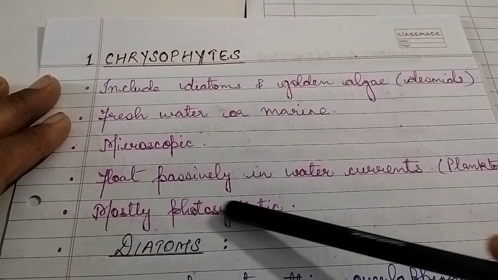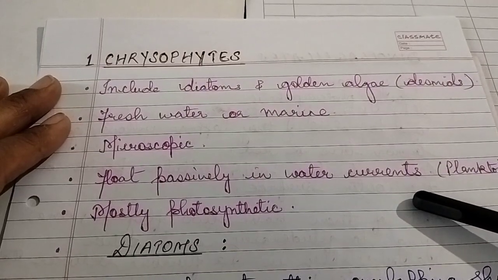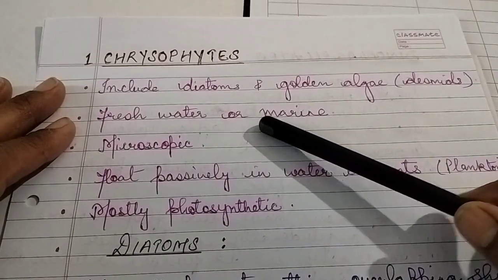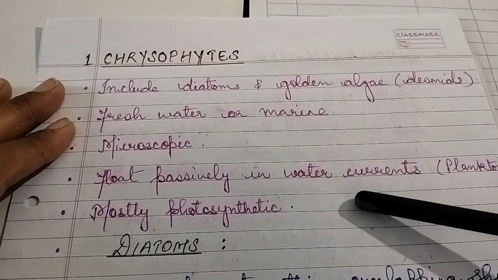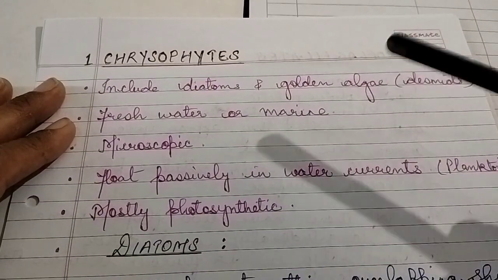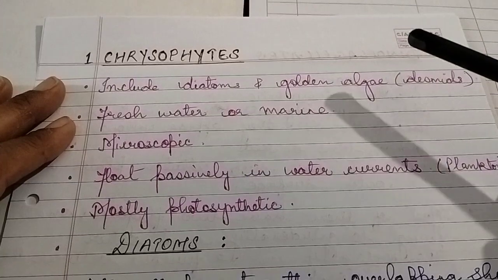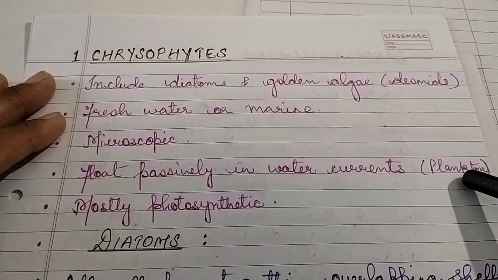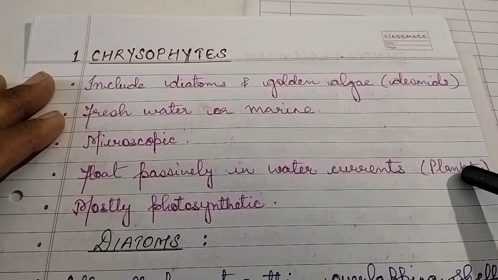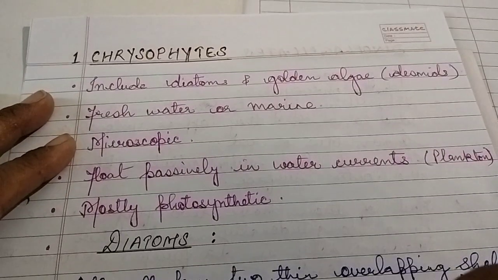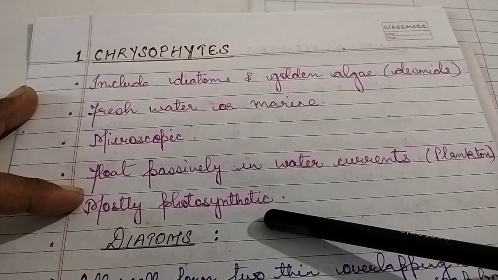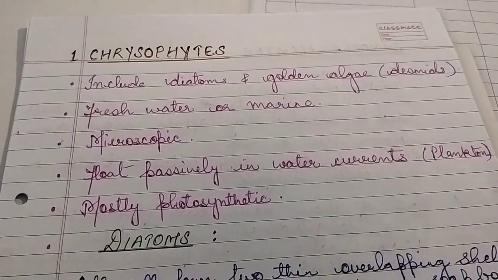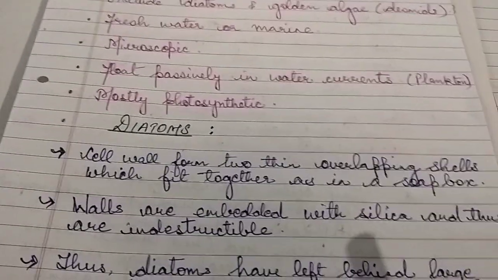Next, they float passively in the water currents. Passively in the water currents means, as we have discussed, they are aquatic in nature and float along the water current, and they are known as planktons. The planktons are a kind of chrysophytes. Next, they are mostly photosynthetic. In chrysophytes, you have to study about diatoms.